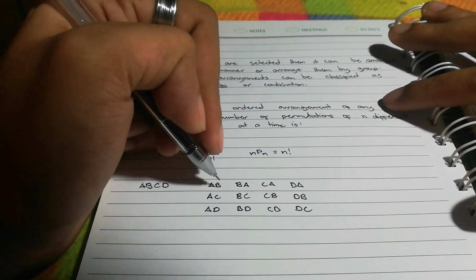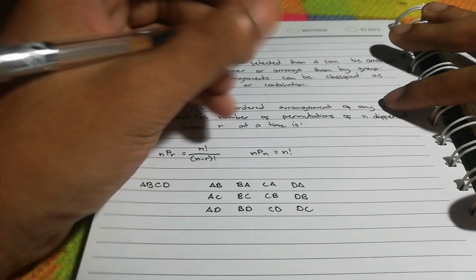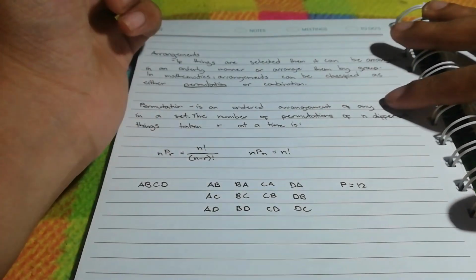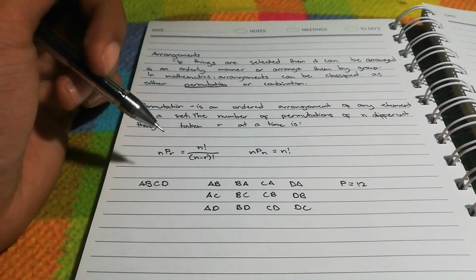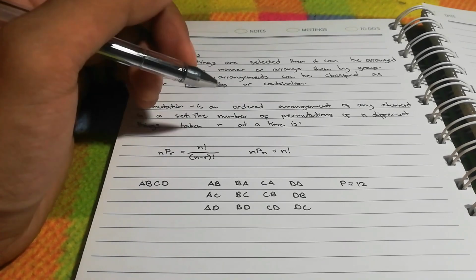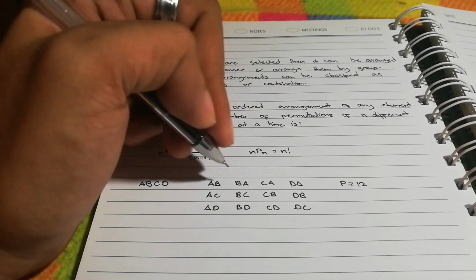So ito yung sagot, 1, 2, 3, 4, 5, 6, 7, 8, 9, 10, 11, 12. So permutation is equal to 12. That's the process for manual.